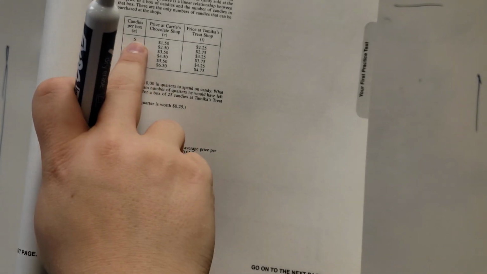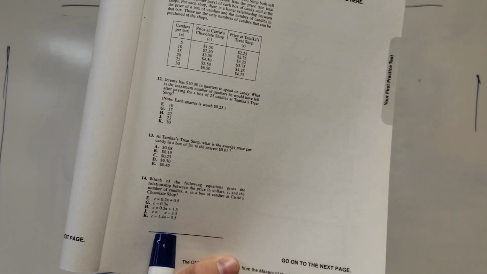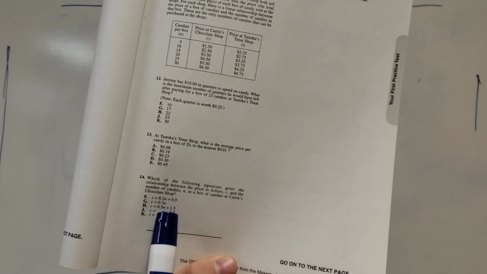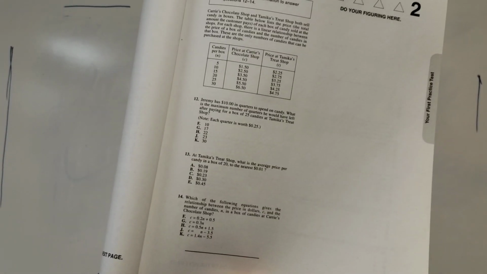So I'm going to take 5 and 150, because they give us those numbers, and just plug them in to each one of these until I get one where if I put in 5 for N, it gives me 150 for C.